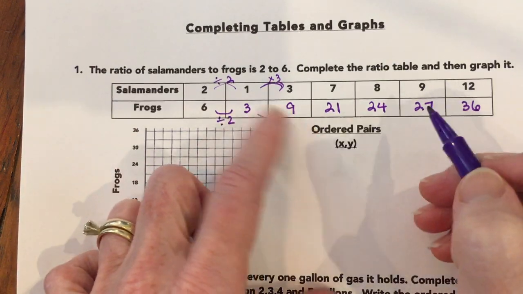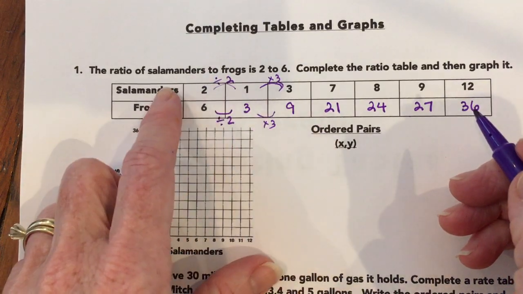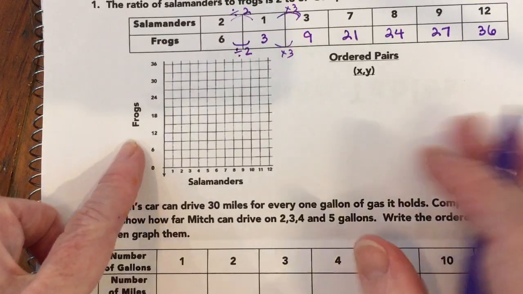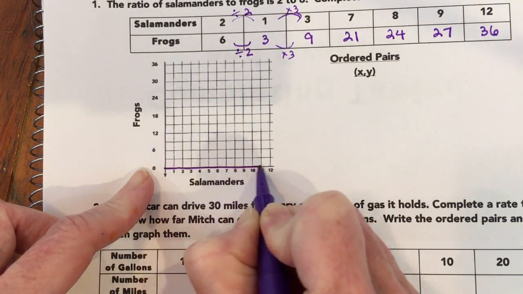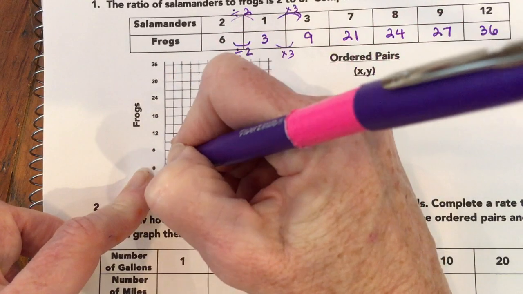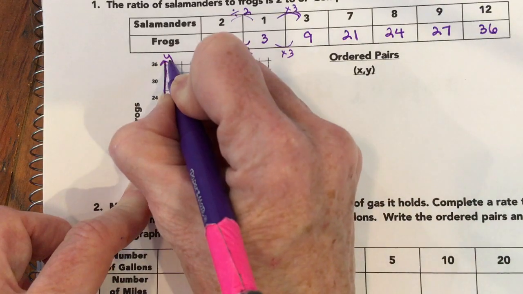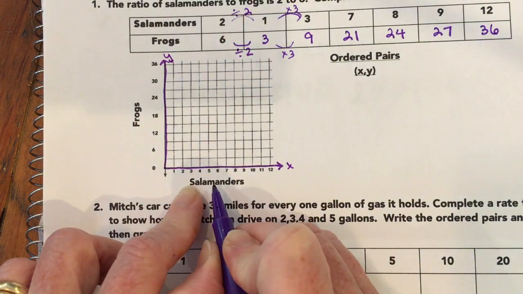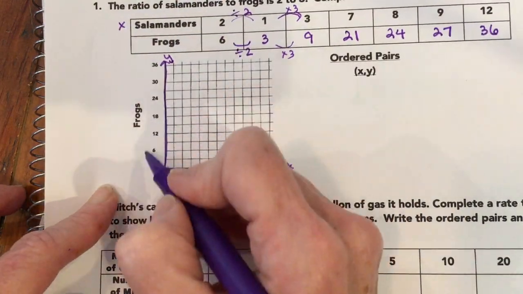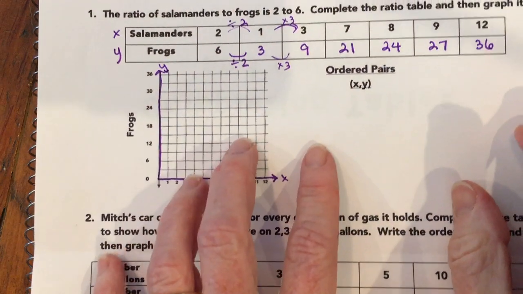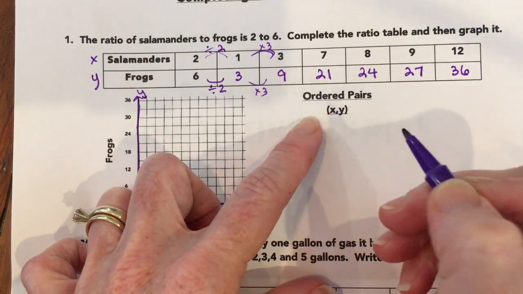All right, so I'm going to use these values now in order to come up with a list of ordered pairs. All right, so if I look at my graph down here, I know that the x-axis is my horizontal line down here, and the y-axis is my vertical line right here, right? And I just want to make sure I have the right x and the right y. So salamanders is going to be my x, and frogs are going to be my y. All right, so when I make my ordered pairs, then I'm going to list the x first and then the y. That's why it's called an ordered pair.